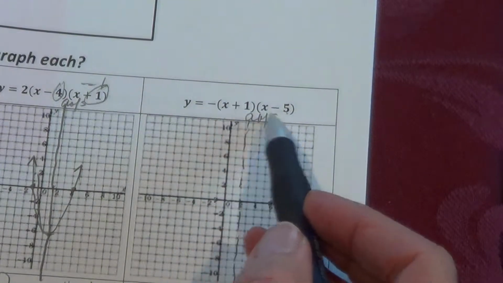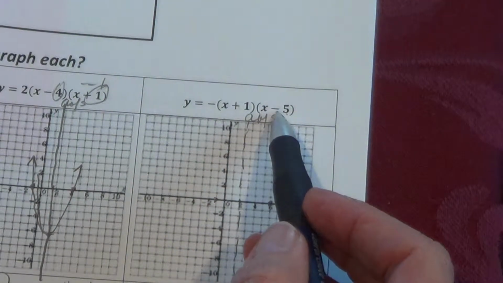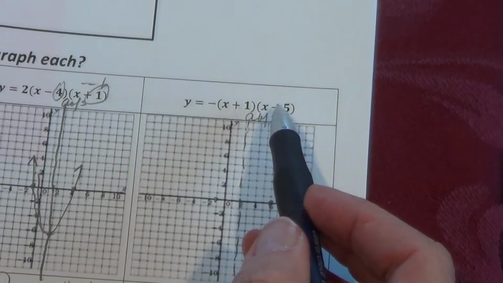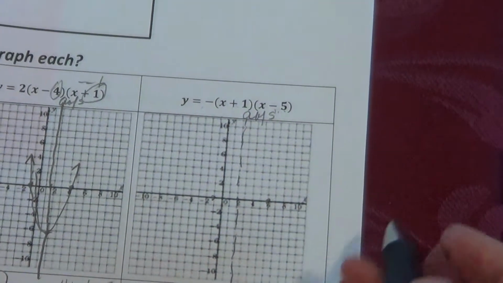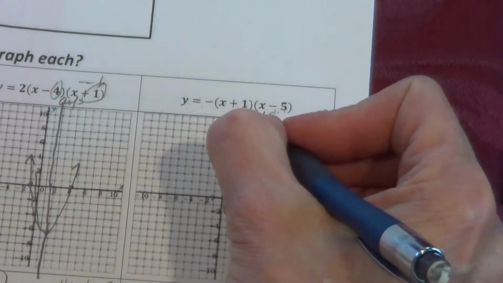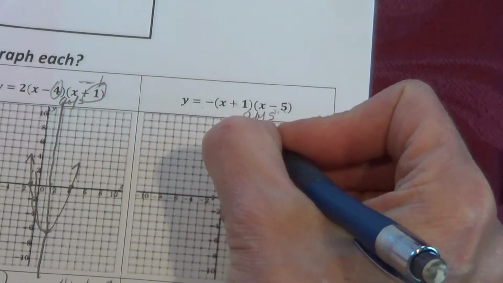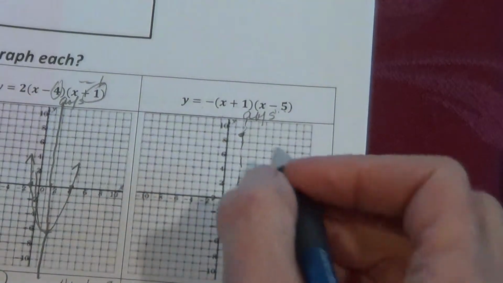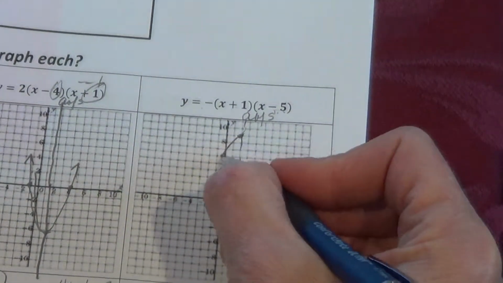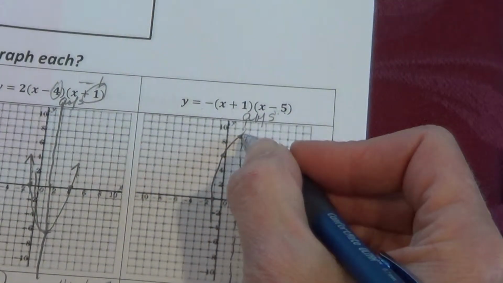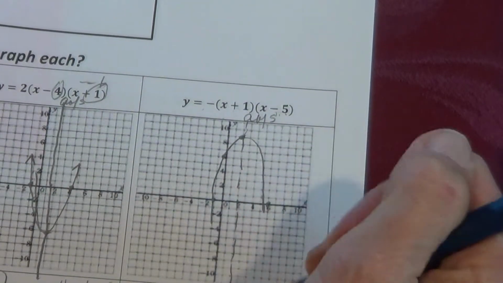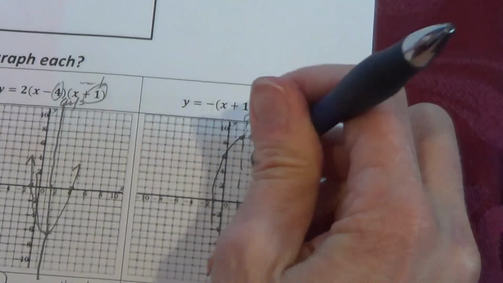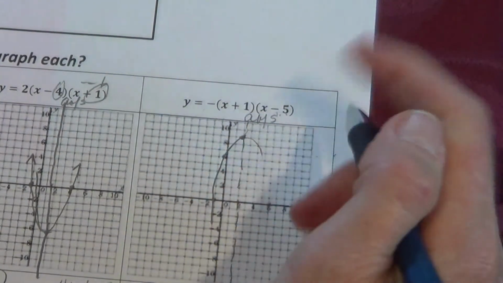So together 3 times -3 is -9 times a -1 would be +9. So come up here, put it right there, and make sure that you draw it through the x-intercepts that you've already put on that grid.